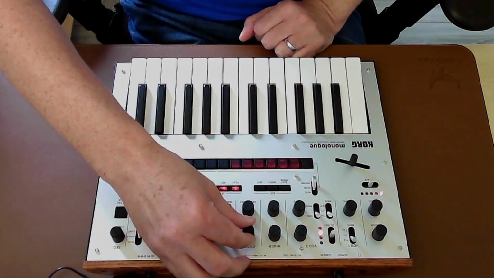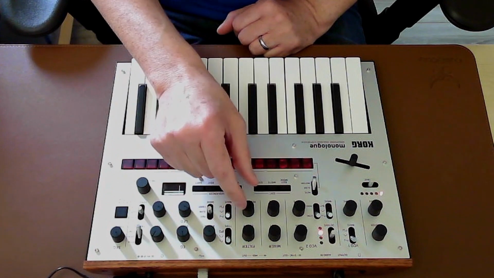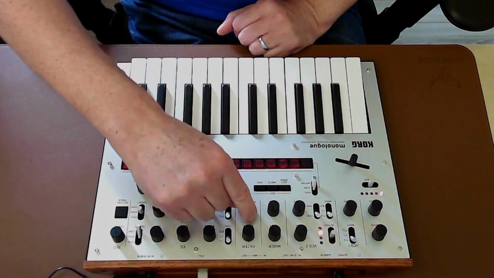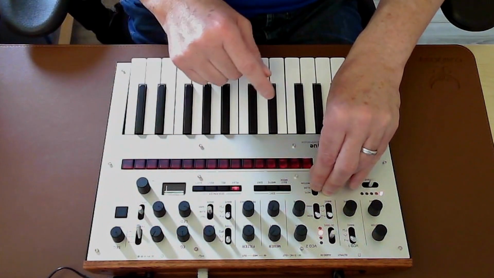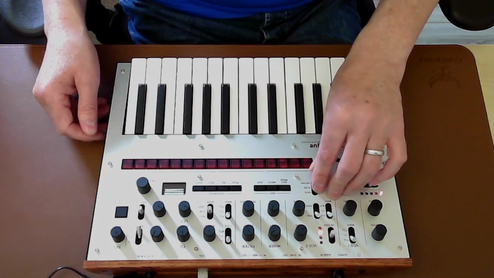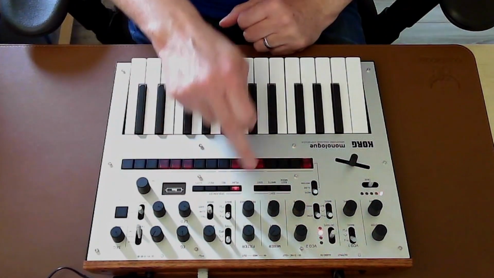Just the cutoff. Right, so there we go. That's 2 lanes recorded already. So we go back to note.